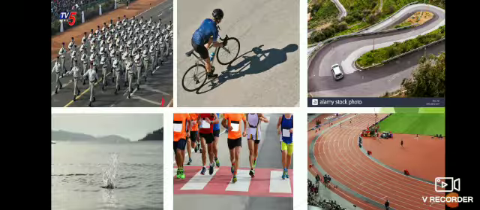So now we can say if all parts of a moving body move in the direction of motion, then the motion is said to be translatory motion. So all these are examples of translatory motion.